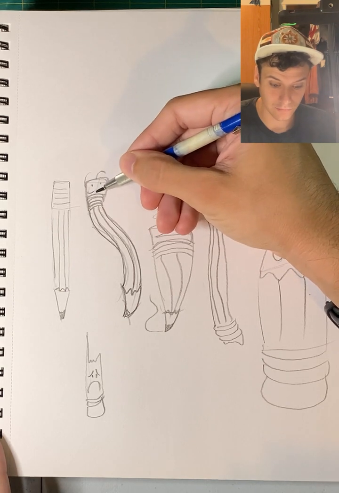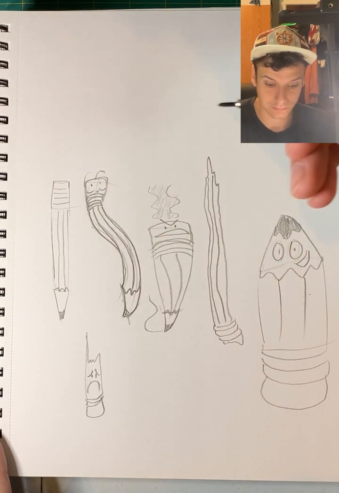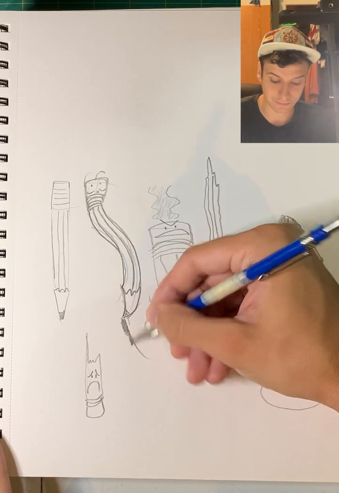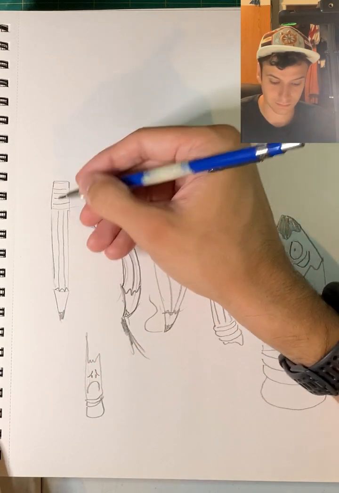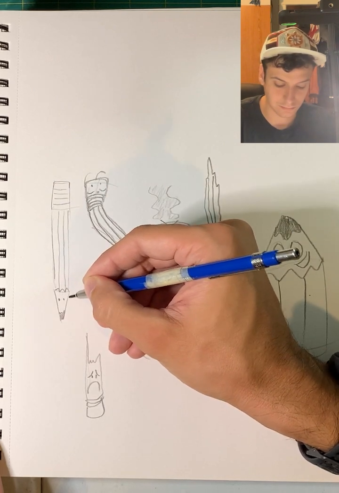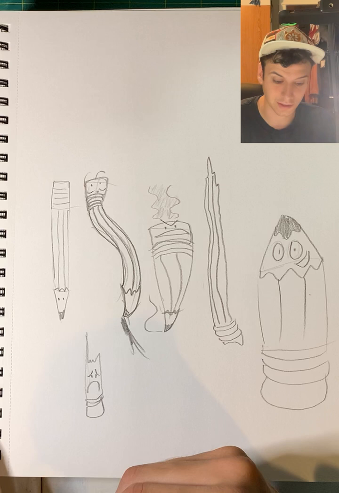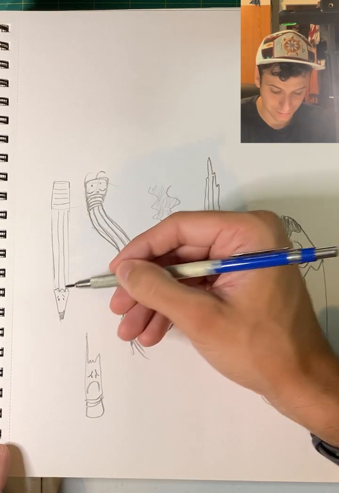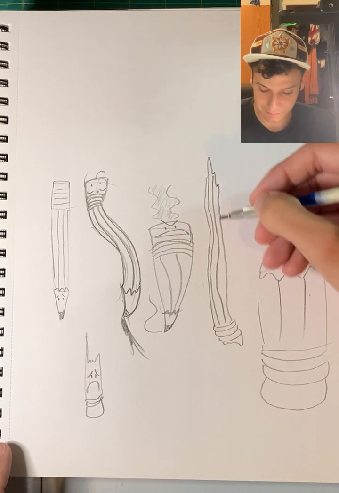This guy could be a more horrified one. Something bad happened. He's startled. He's taken aback. That one looks like a deer. Look at that. Just chilling there.